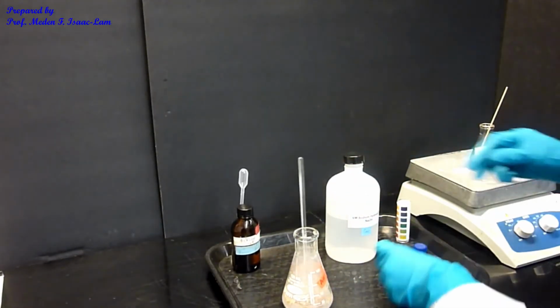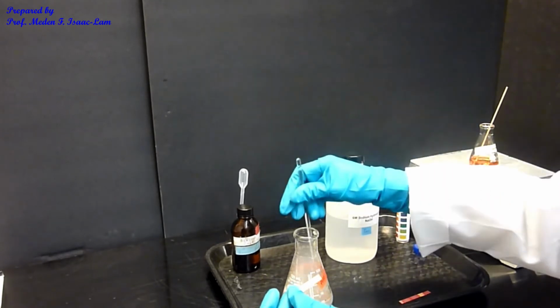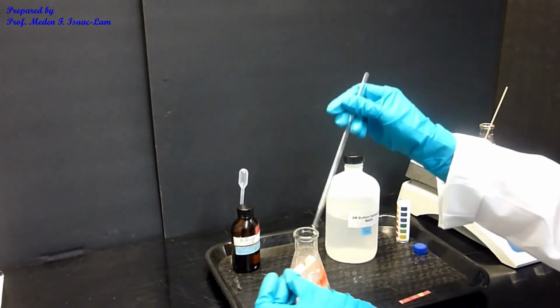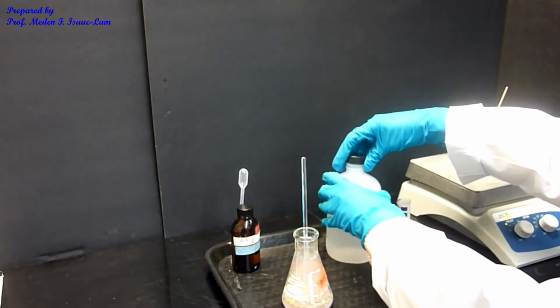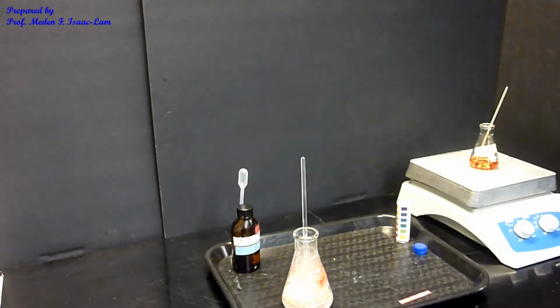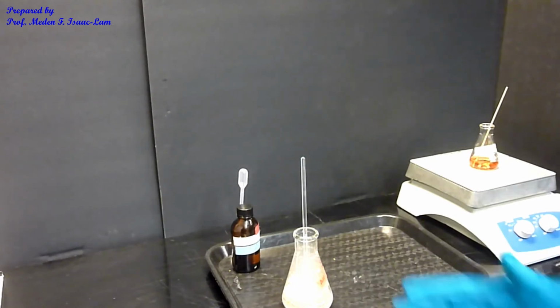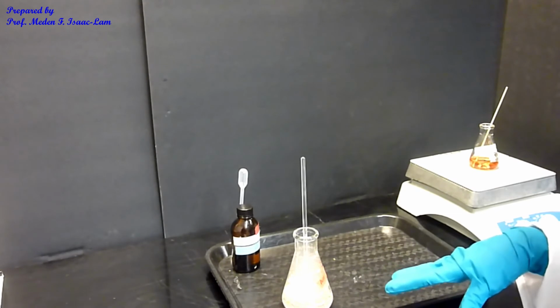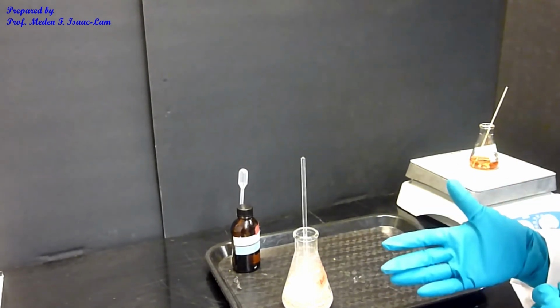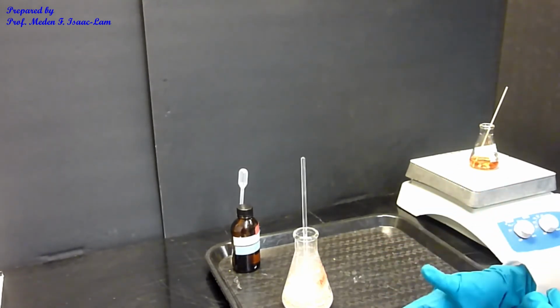Okay, so let's check the pH again. Blue. So we're done with the base, and that's already alkaline. The next step: the precipitate is now our derivative. We made a different compound, so the amine was transformed into an amide.